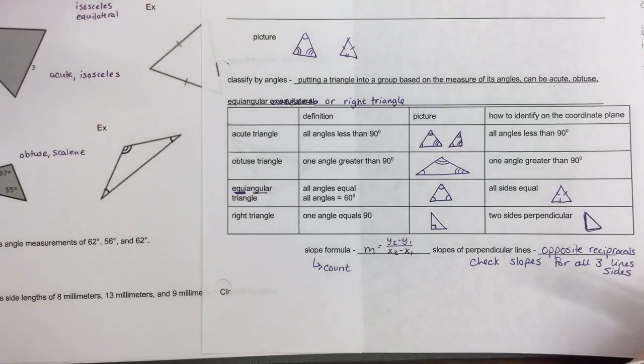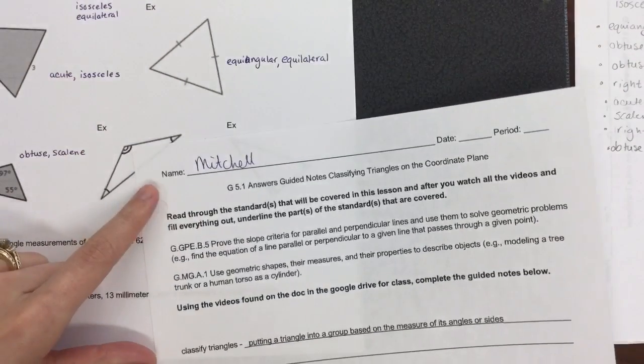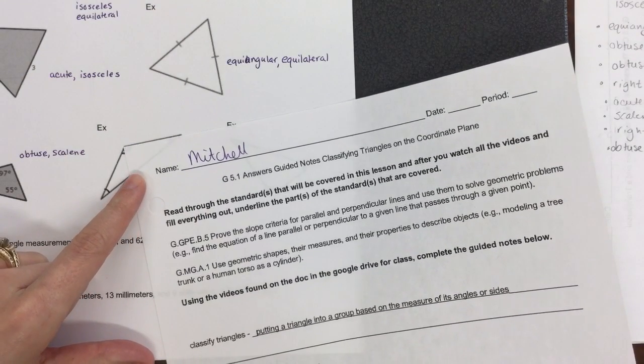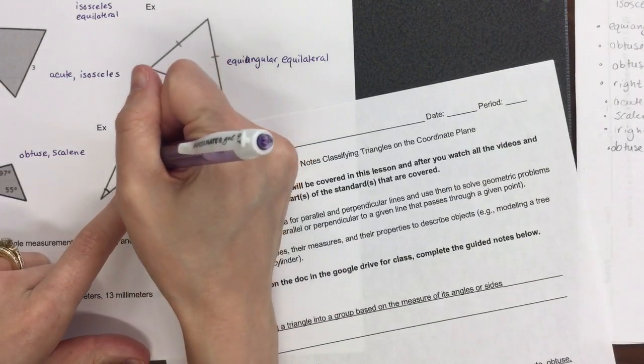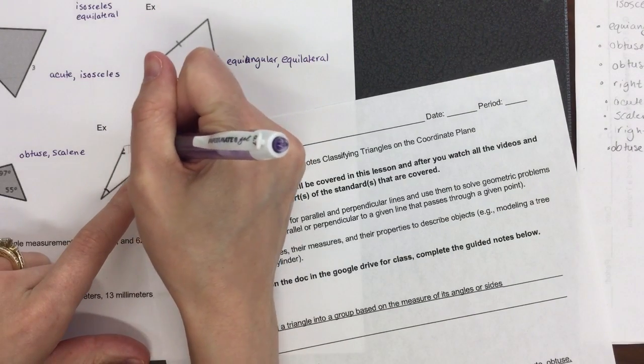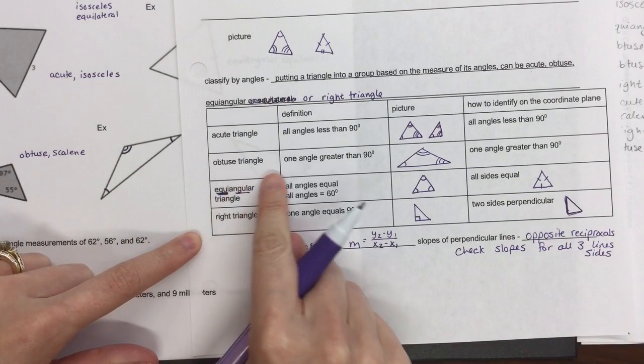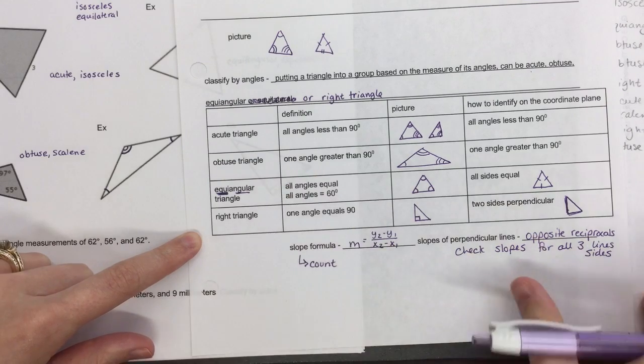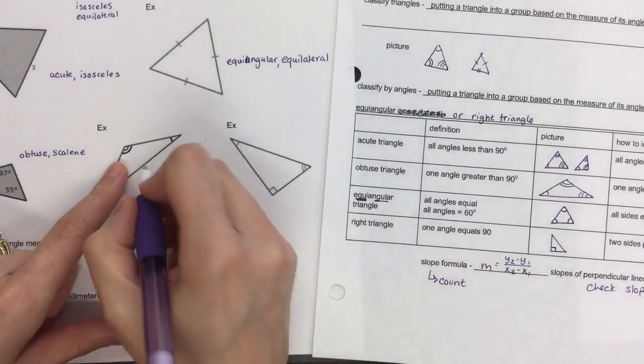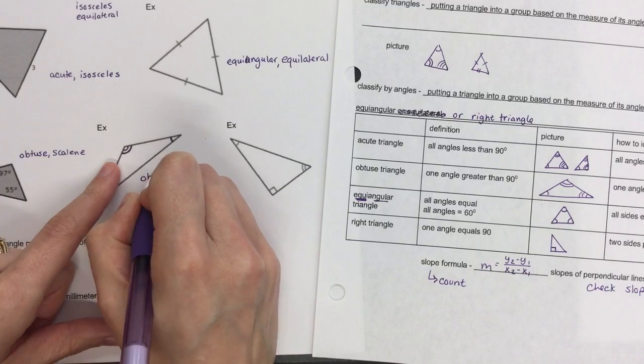And a good way to measure 90, if you're not sure, is that the edge of a paper is 90 degrees. So if you take a piece of paper and you've got an angle that's more than that, that's not going to be an acute triangle. Then looking at obtuse, one angle is greater than 90 degrees. Well, that definitely happened there. So this one's going to be obtuse.